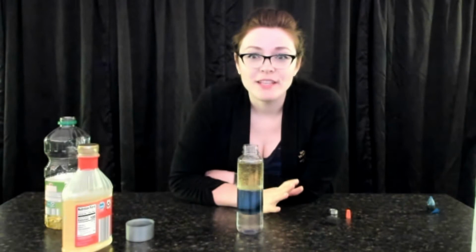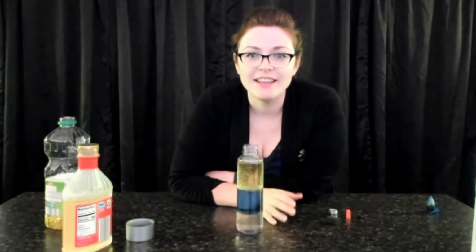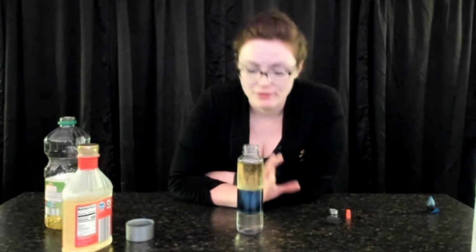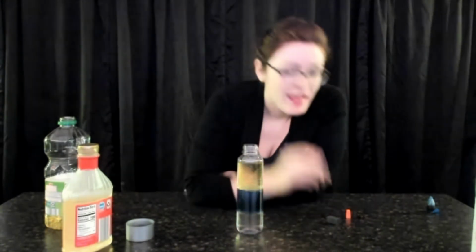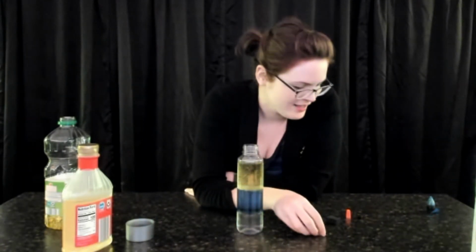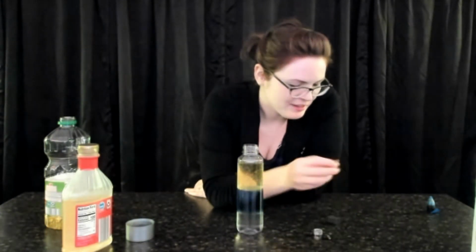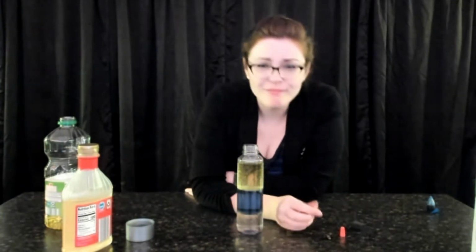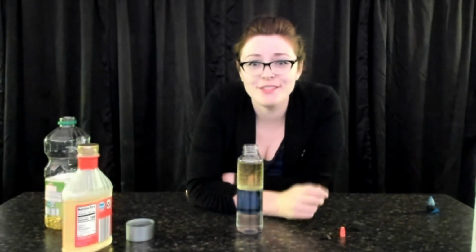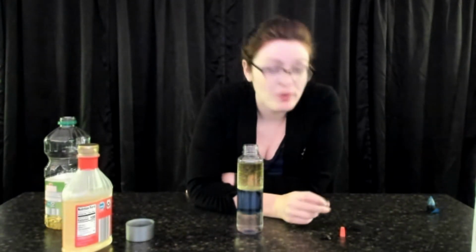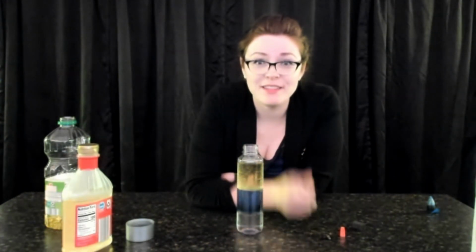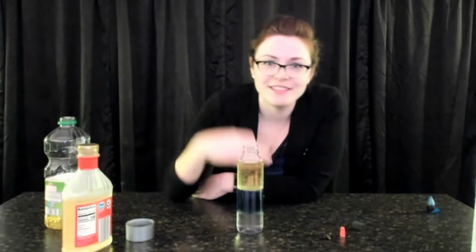Now this is a fun part. Find some random objects in your home that you can test in the bottle of different liquids you have here. I have a nut, I have some raisins, and a little plastic cap. But really you can try any small object just to test and see what their densities are.